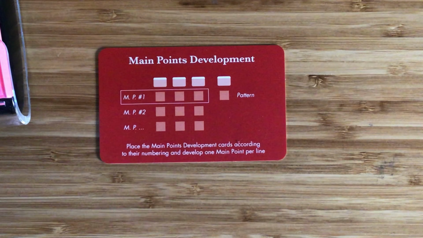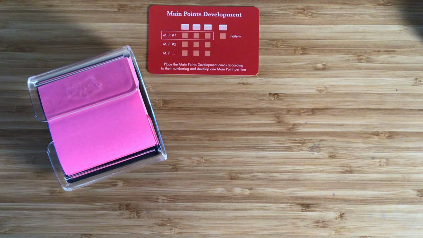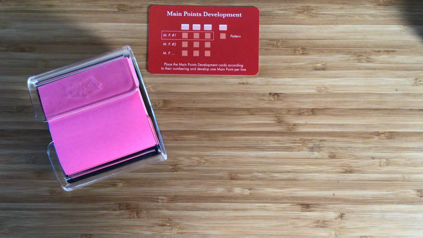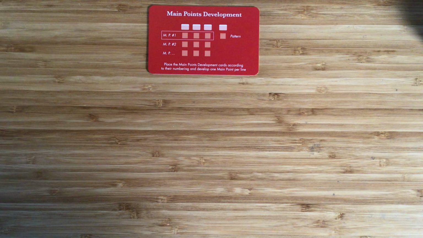So we're on main points development now. And so you'll find your main points development card in the pack. So you can take that out. That just gives you the layout here that we're going to use. You probably will want to make sure you have some post-it notes handy as well, and a pen, of course, or a pencil, whichever you prefer to utilize. There are 4 cards that you want to use here.